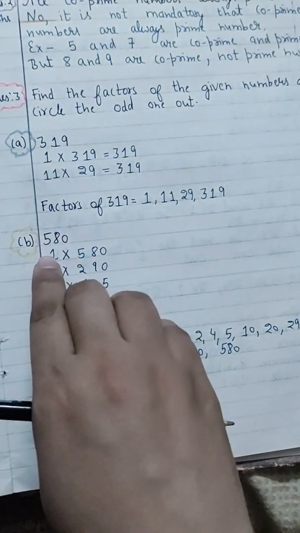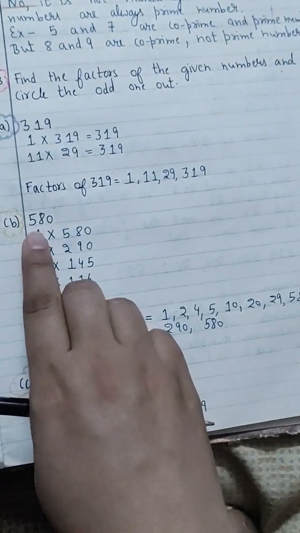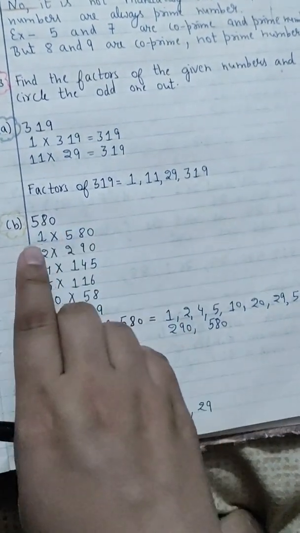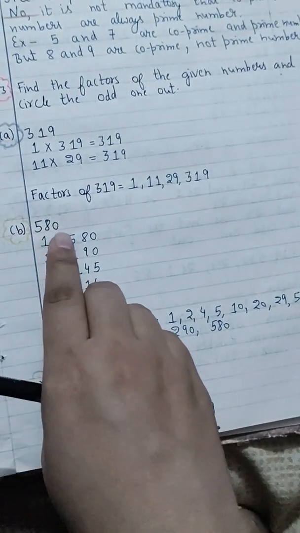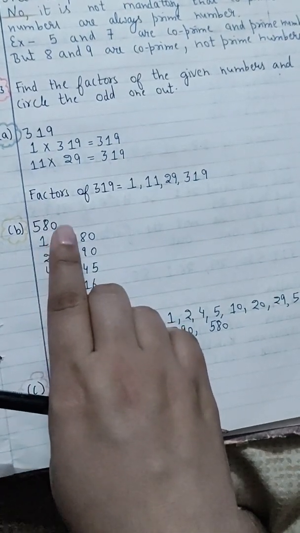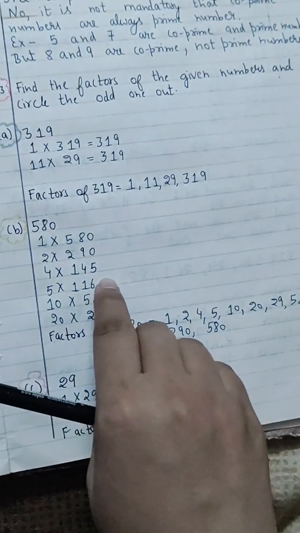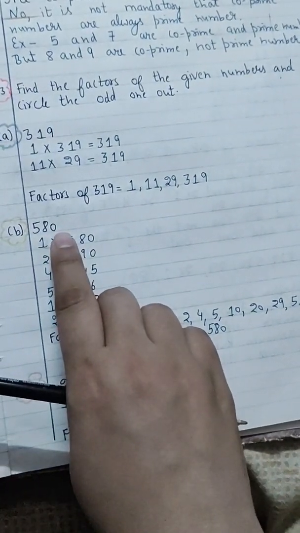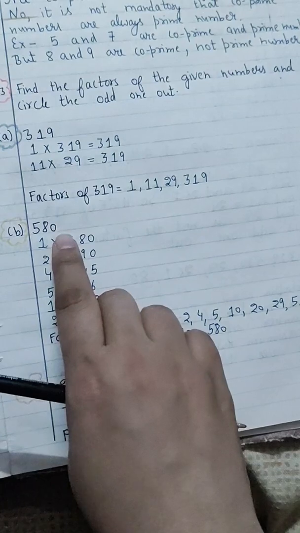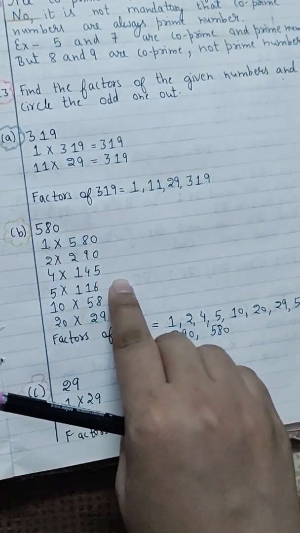Now you add 8 plus 5, which is 13, so it will not be divisible by 3. But 80 does come in the table of 4, so it will be divisible by 4. If you divide it by 4, you will get 145. As it has 0 at the last, it will be divisible by 5. Divided by 5, you will get 116.